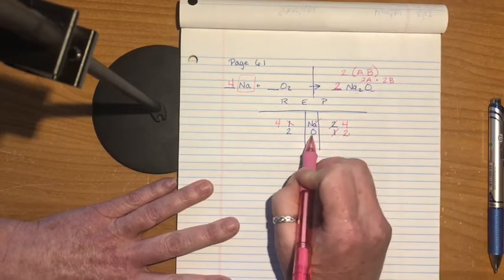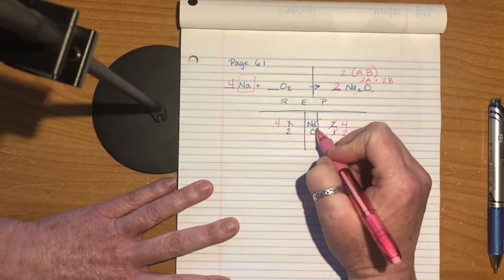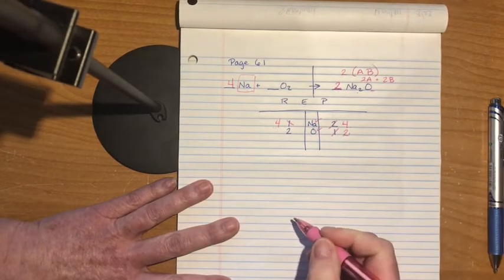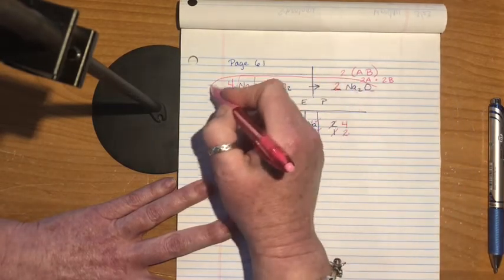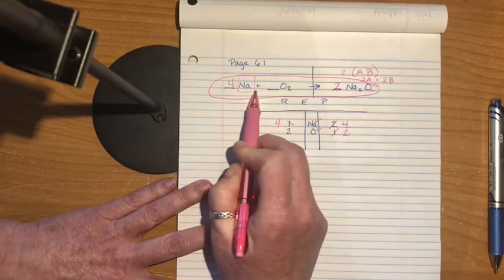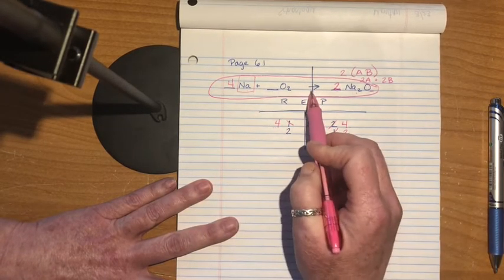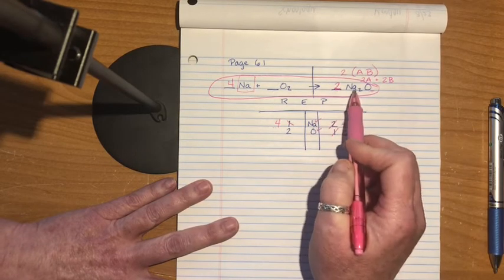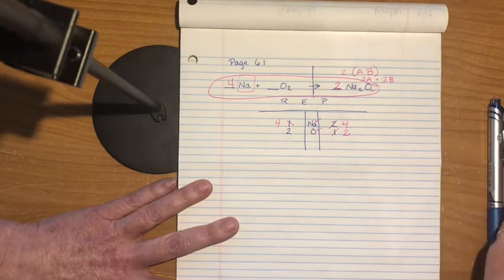Check. Oxygen. I have 2 pieces going in, I have 2 pieces coming out. Check. So it's now totally balanced. The answer to the first one on page 61 is 2 sodium plus 1, or a blank, oxygen gas yields 2 of the sodium oxide. Okay? That's number 1.